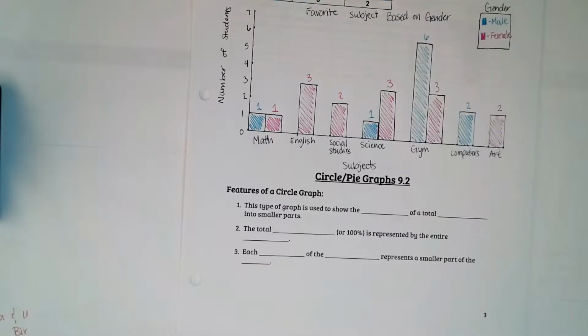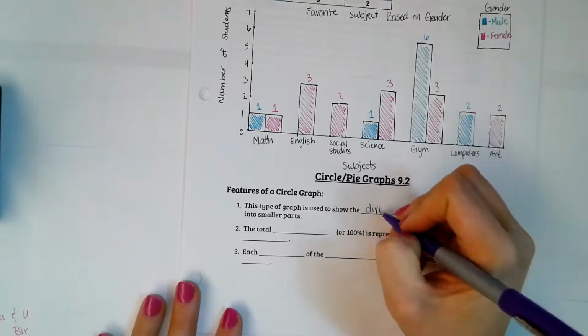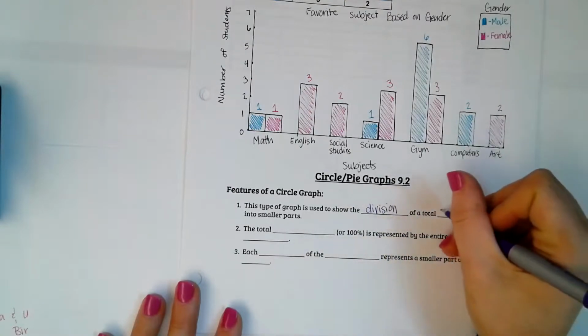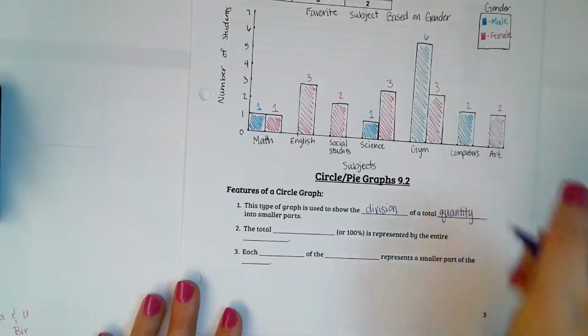Okay, so in this video, we're going to talk about circle or pie graphs. This type of graph is used to show the division of total quantity into smaller parts.